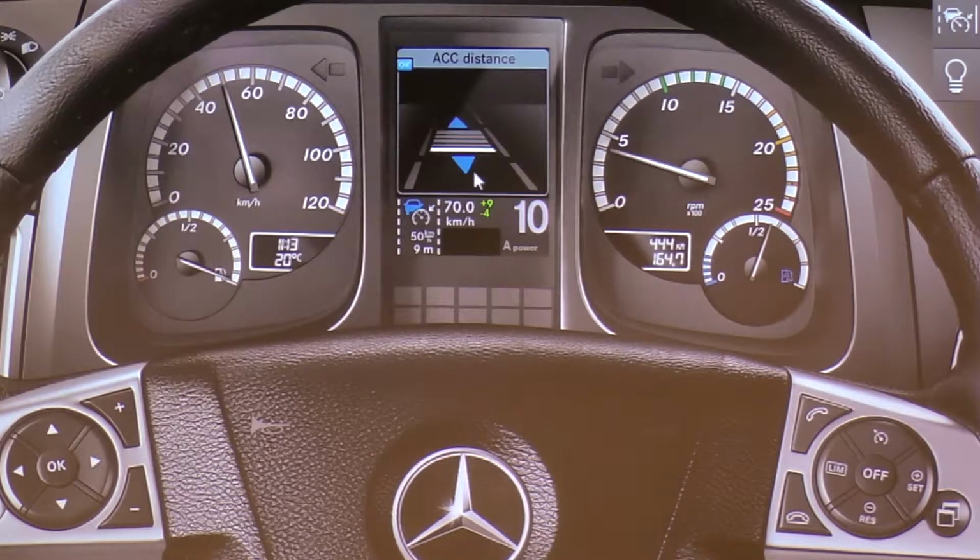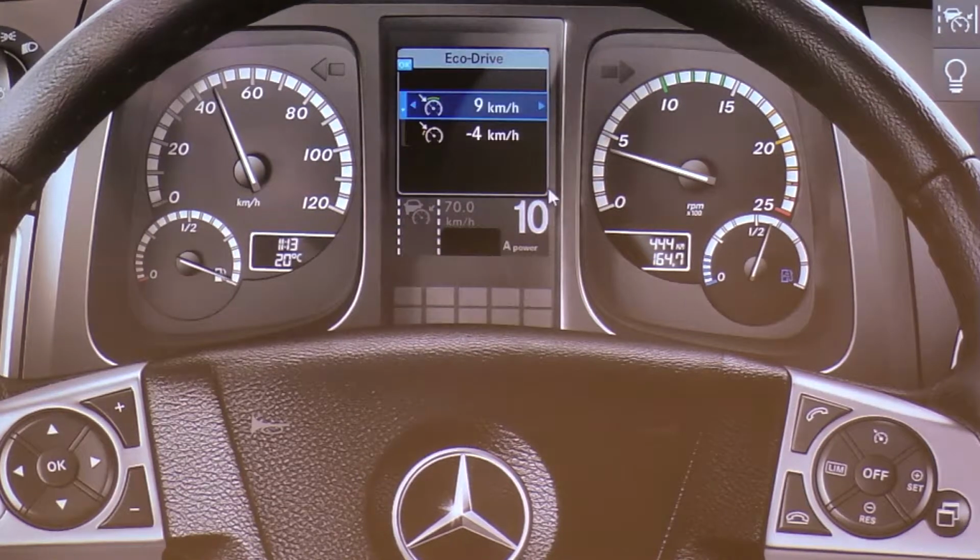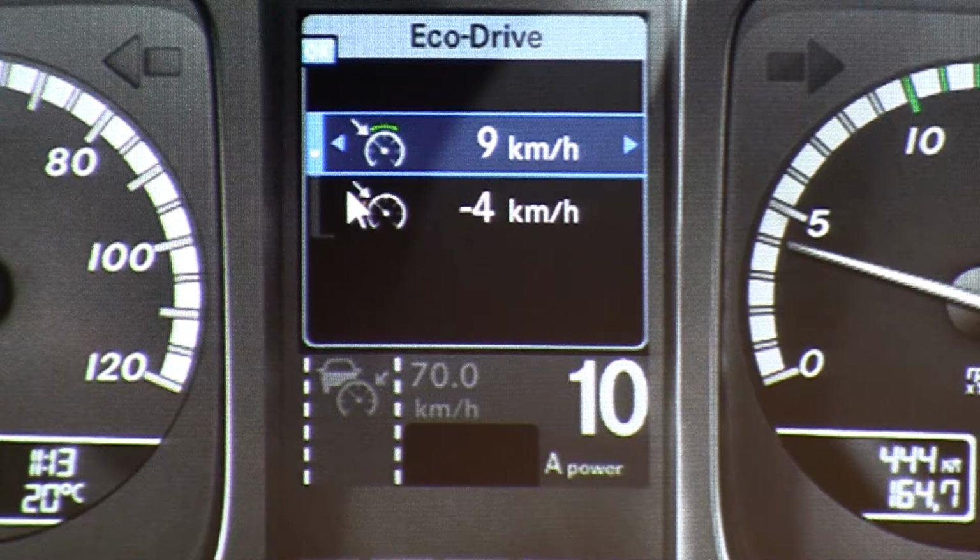Second function, which we just spoke about, is the adaptive cruise control. So this adjusts the time intervals or the distance between you and the vehicle in front. And the final one is your Eco Drive function. So with Eco Drive, this will adjust when you've got cruise control set. It'll tell the vehicle at what stage you want it to start applying additional brakes or ancillary brakes, such as engine brake and things like that.